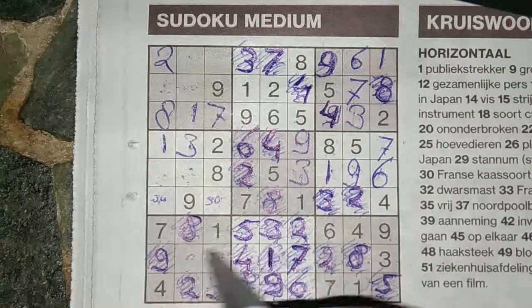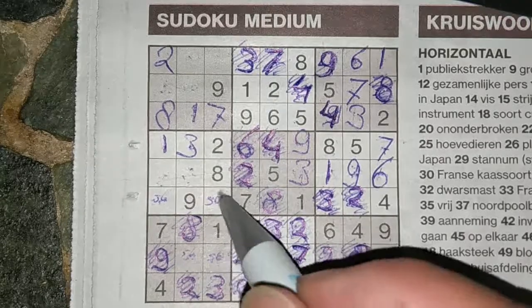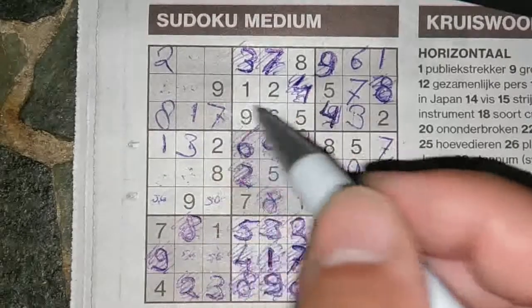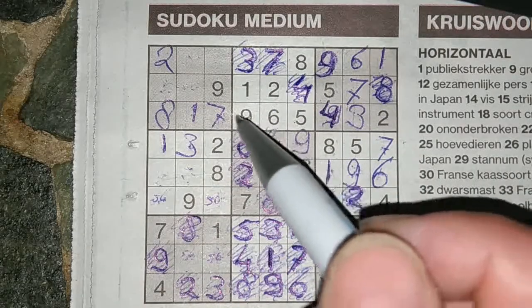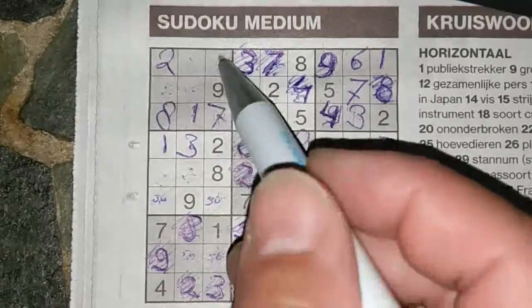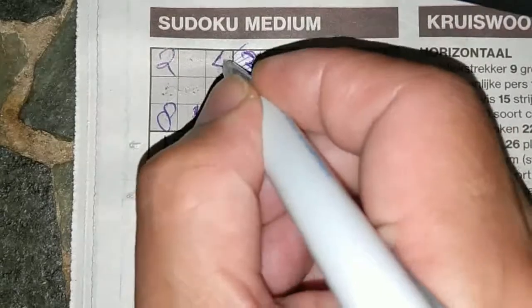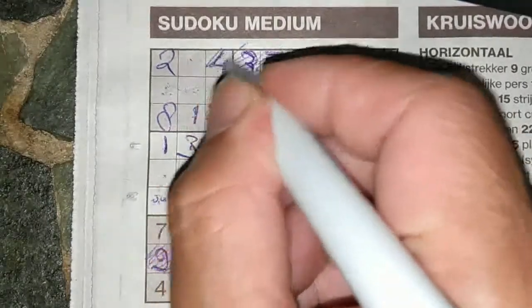This should be 5 and 6, 5 and 6. We have 5 and 6 here, so then we have 7 and 4 here, 7 and 4. But I see here the 7, so this must be a 4. This must be a 7. Correct?